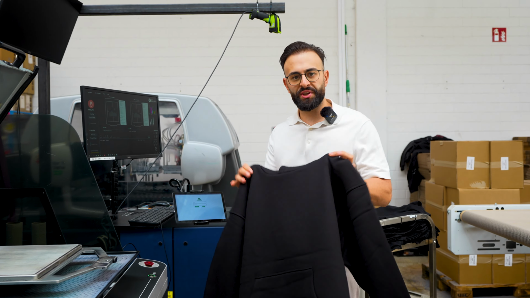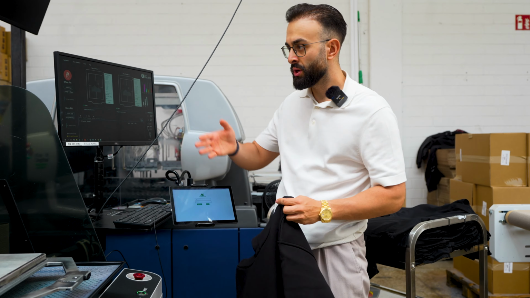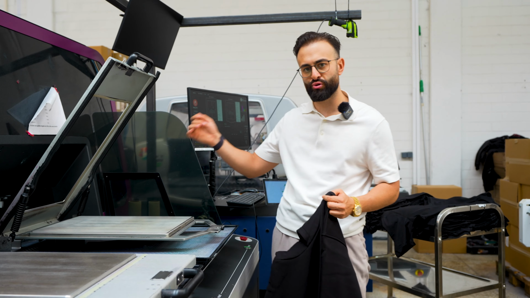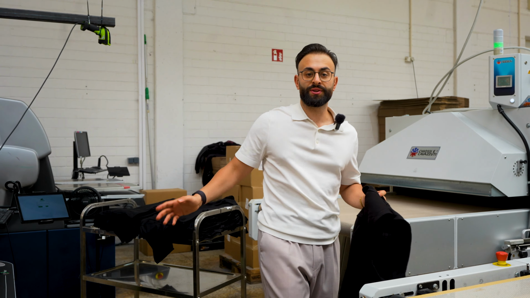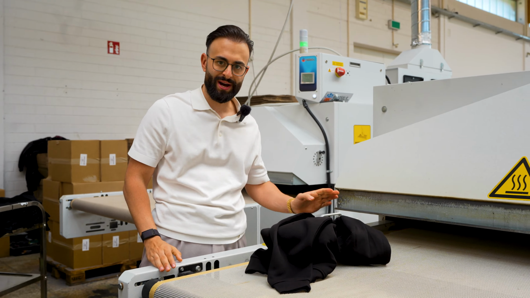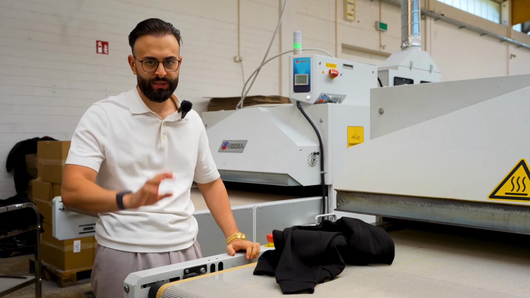The next step is pretty easy. We're just scanning your code to a machine, to our coordinated machines, and then we're printing your product. After printing the product, it has to dry. For that, it goes through the 6-meter long dryer, and after 7 minutes, it's finished.